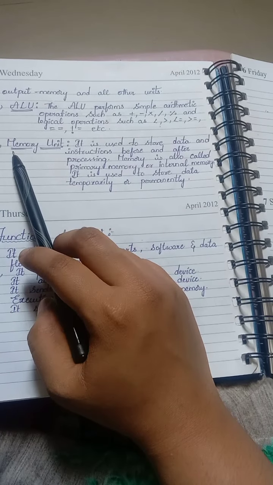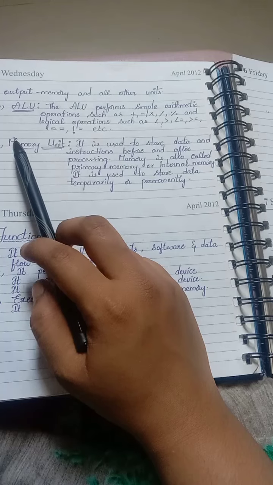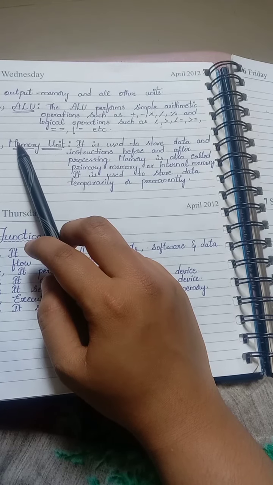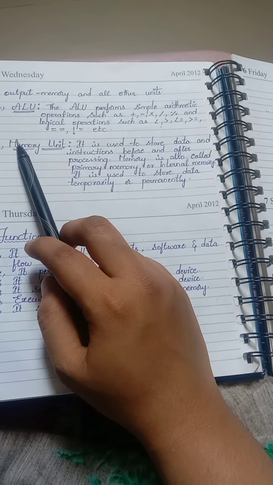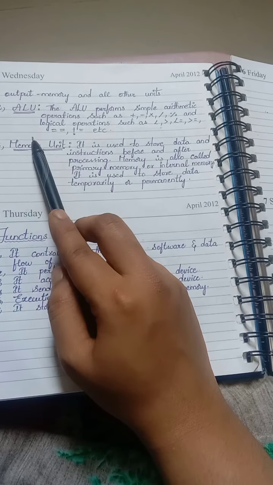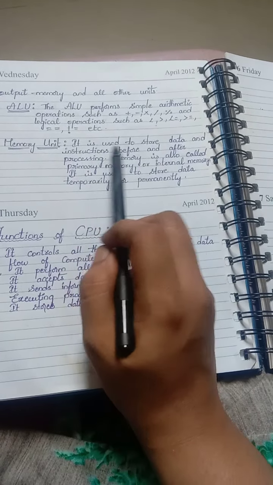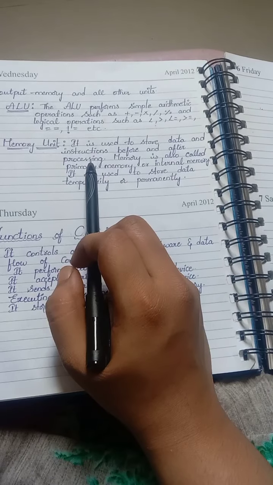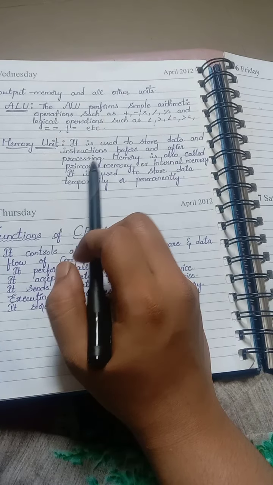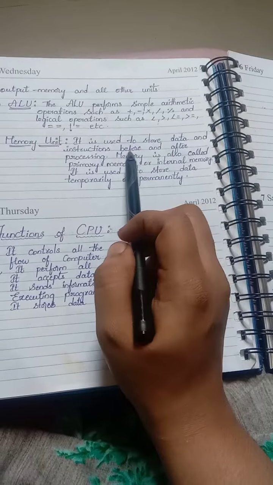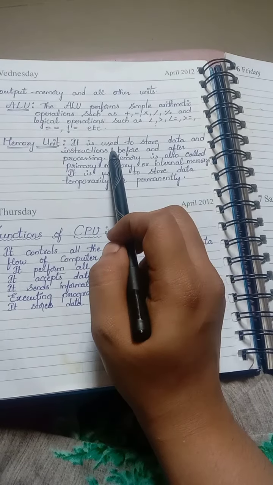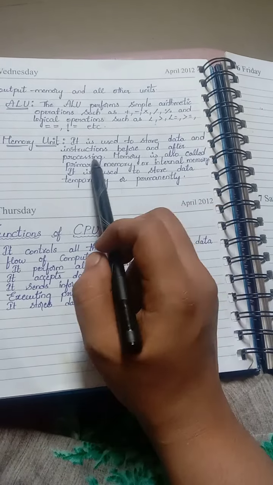Moving forward, the next point is the memory unit. As in the name, memory. What is the main advantage of the memory? It stores the data. It is used to store data and instructions before and after processing. So here we are telling that it stores the data, whether it is raw data before processing or processed data after processing.